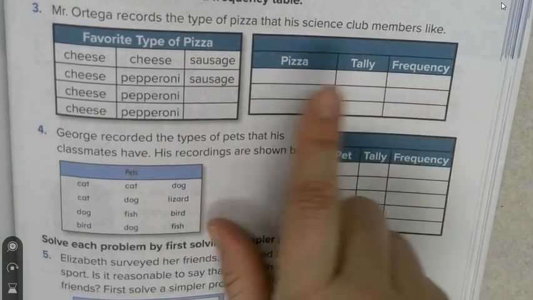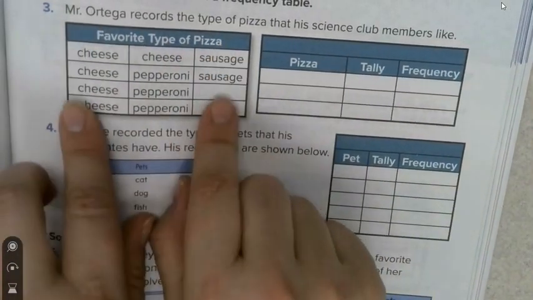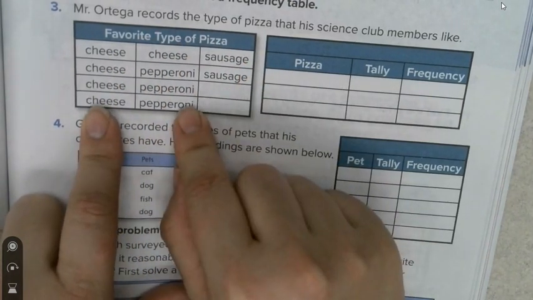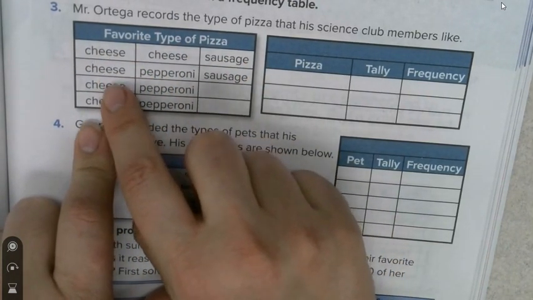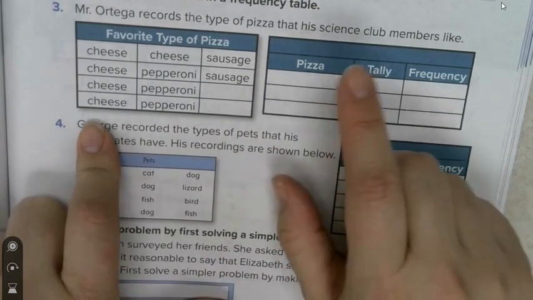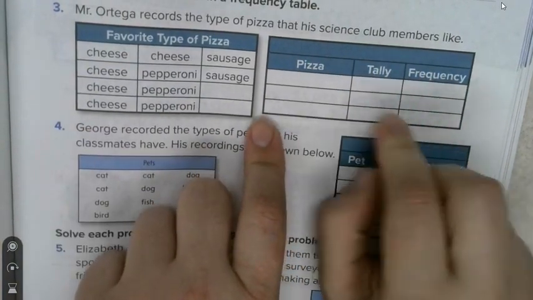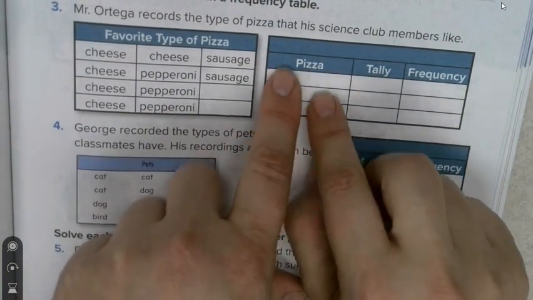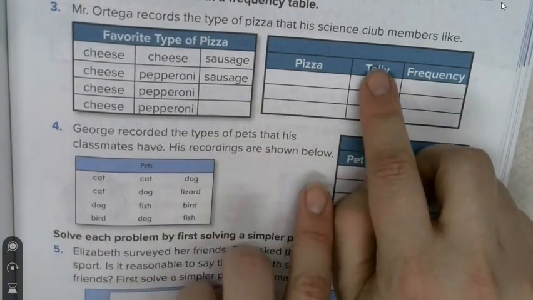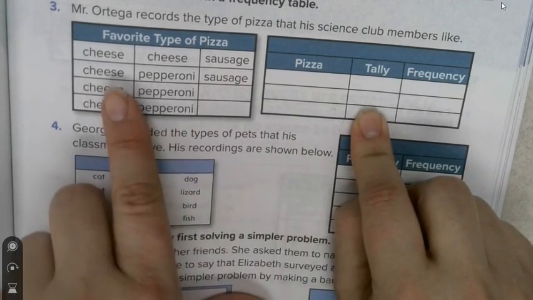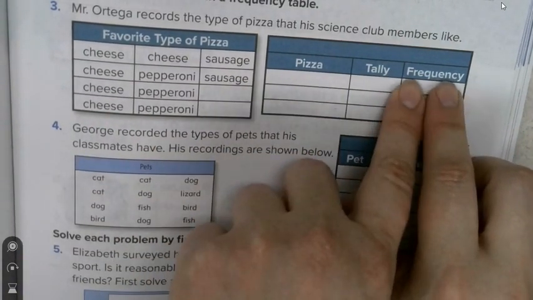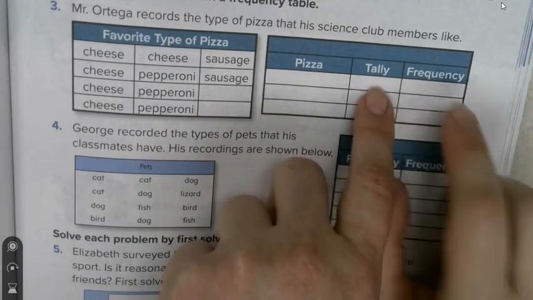So when we're looking at a set of data, this is easy to read, but it's not very easy to calculate, right? It takes me some time to go through and count each of these totals. Whereas with the frequency table, I have the type, in this case pizza. So what is it that we're talking about? It will show tallies, so how many, showing a tally for each kind of pizza. And then frequency is the number that's represented by the tallies.